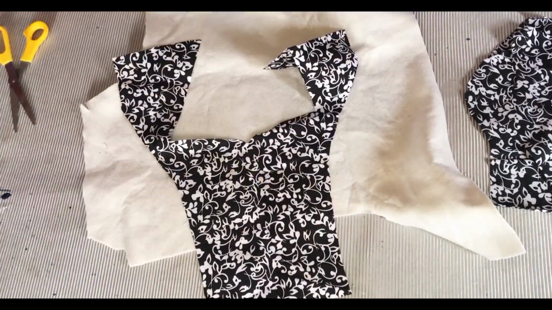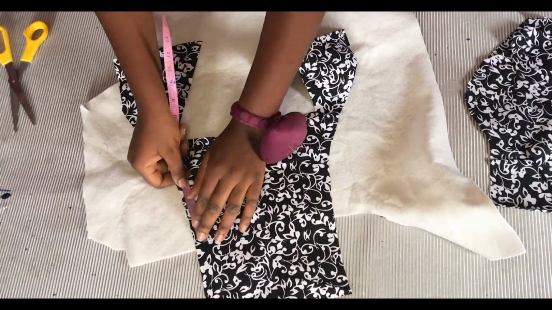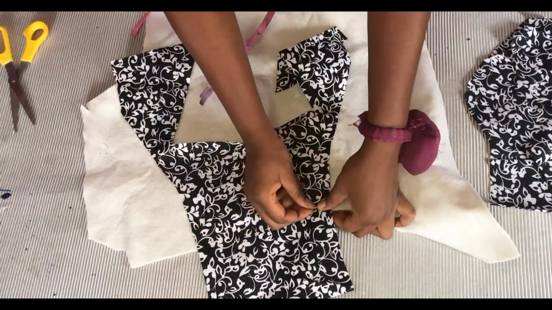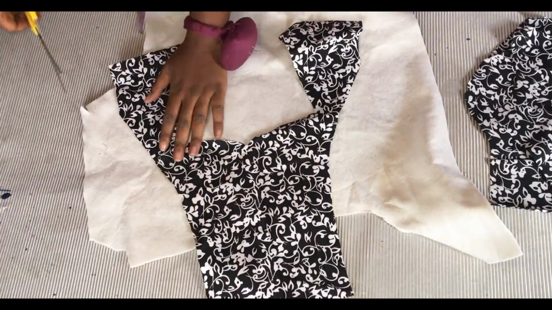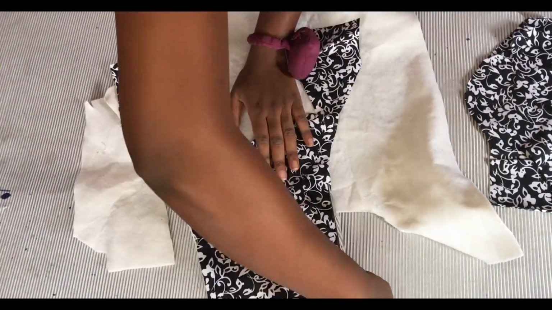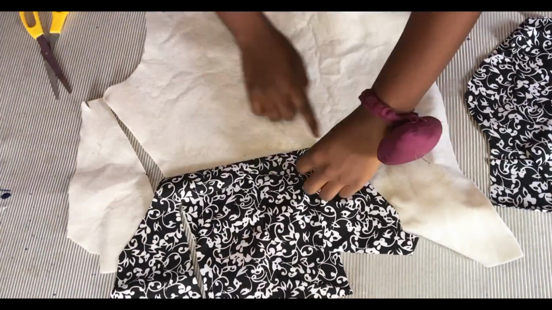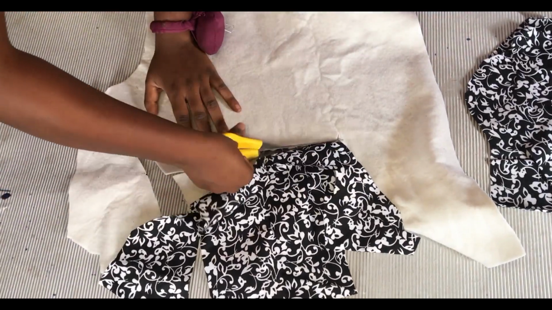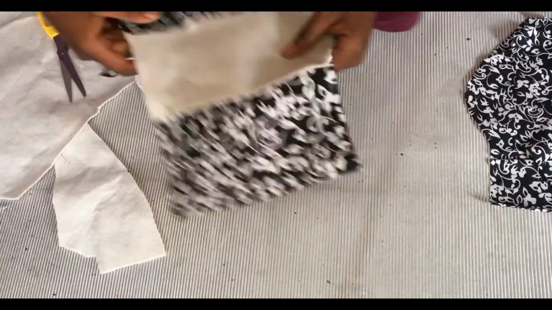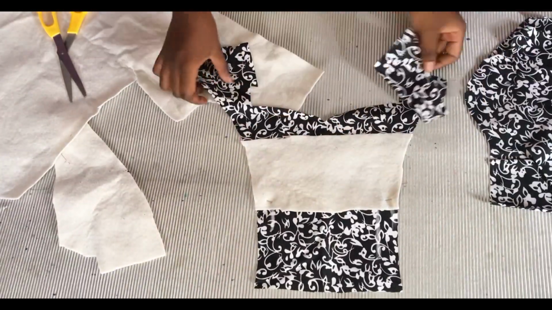Then I'll place my fabric on it like this and make sure that it ends at the under bust area. So I'm just going to cut this out all the way, and I will leave a space of about 1 inch at the top also before cutting out. So this is what the center front is looking like.